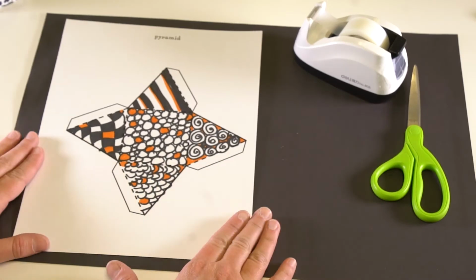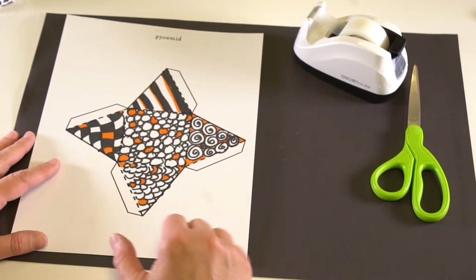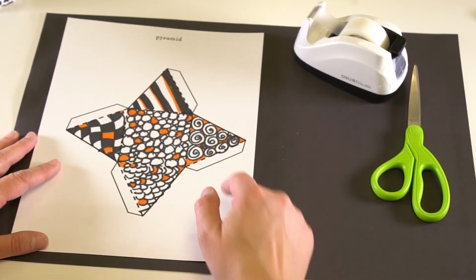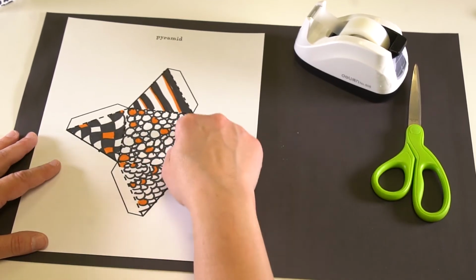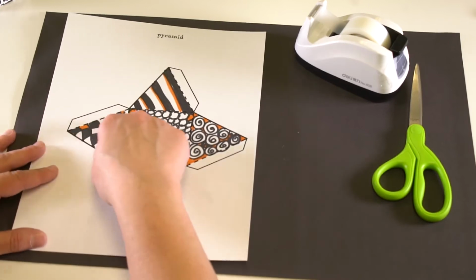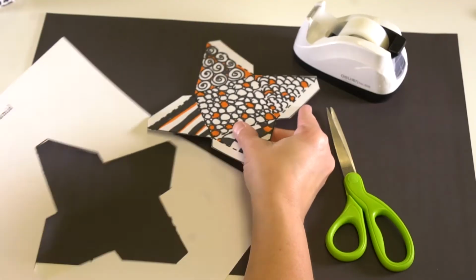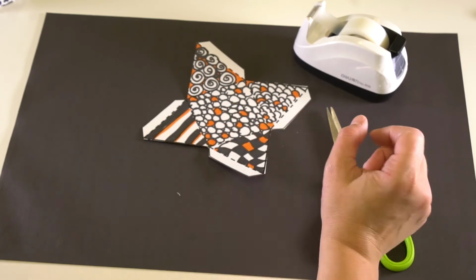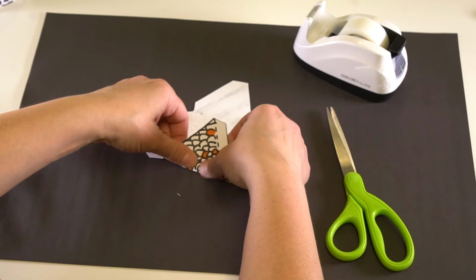All right, campers, I finished my pyramid and I'm going to show you how to fold and put together your pyramid pattern. You might notice if you're still making Zentangles, I did swirls and scales and circles, stripes, and then this is a kind of curvy checkerboard. Recycle what's left or save it for scraps. And then we'll do our folding along the bends.